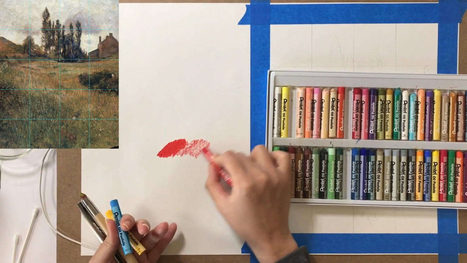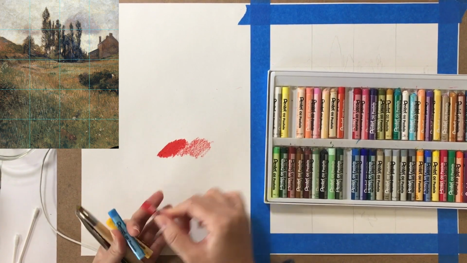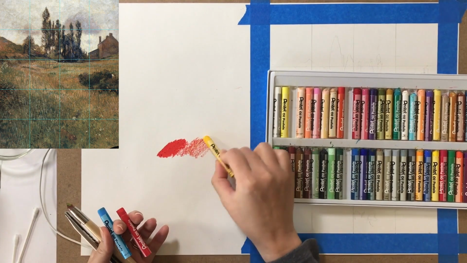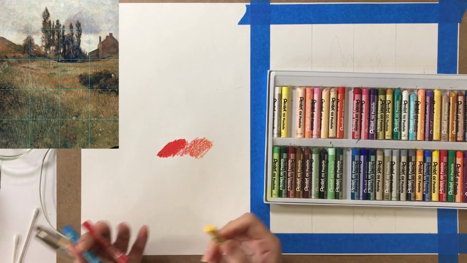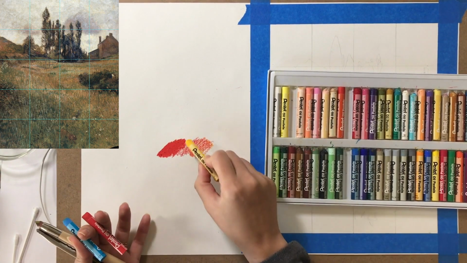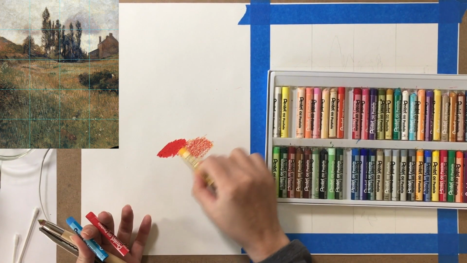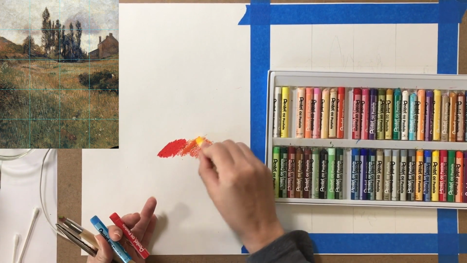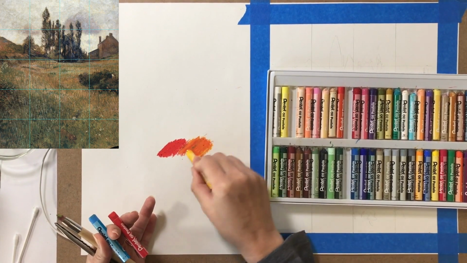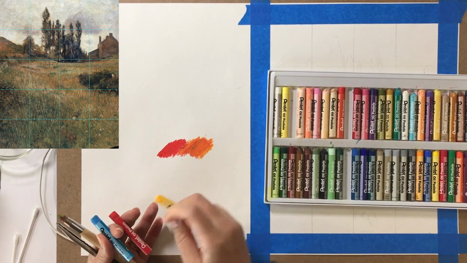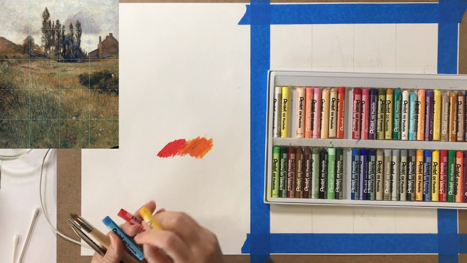If you don't put enough pressure, you will get this light paper texture through it. It just ends up looking like crayon, and it doesn't really make the drawing work well. But what you can do is control the pressure when you're mixing colors.